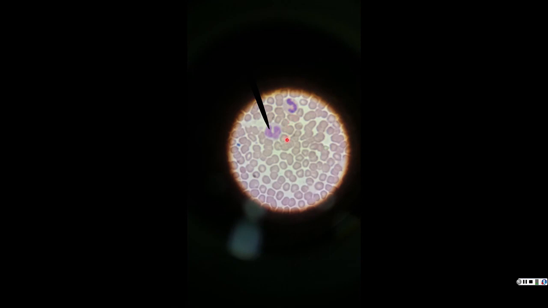Now, the next most abundant after neutrophils and lymphocytes, this is a monocyte. Again, it ends in cyte, so it's an agranulocyte. It does not have any cytoplasmic granules. It also has a very large nucleus, but its nucleus is U-shaped or kidney bean shaped. And then the area that is not occupied by the nucleus, very, very faint pale blue cytoplasm.